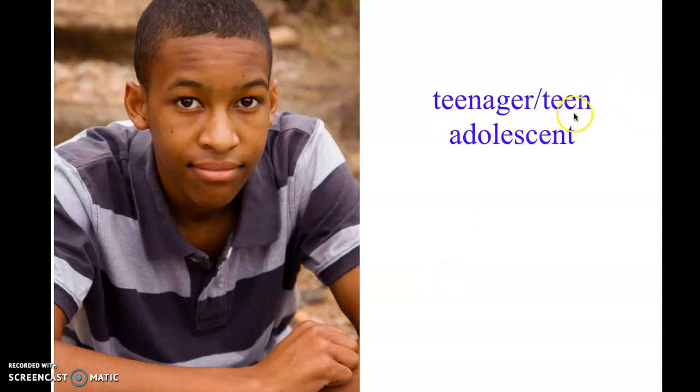This young man is a teenager, right? Or we might just call him a teen, as we saw in the previous slide. An older word you might hear sometimes is adolescent. He's also an adolescent. This is anyone who's basically 13 to 19. It comes from the ending of these words, 13, 19, and all the numbers in between. Okay.